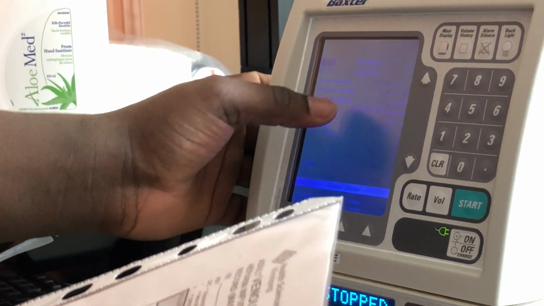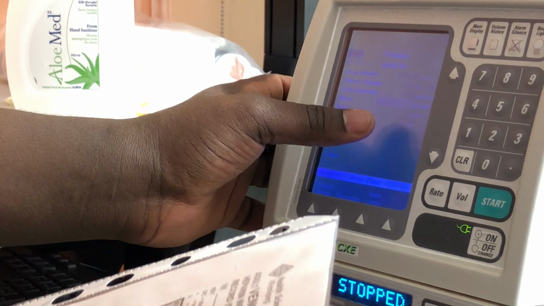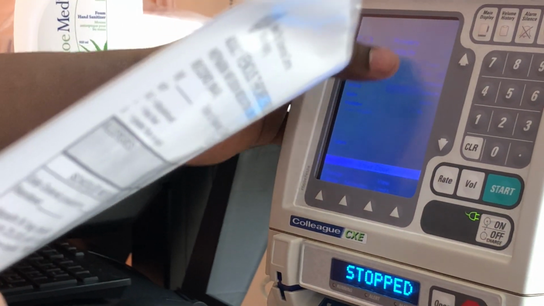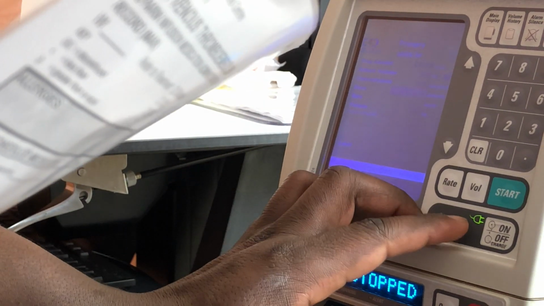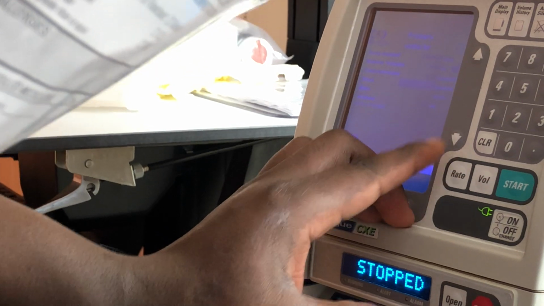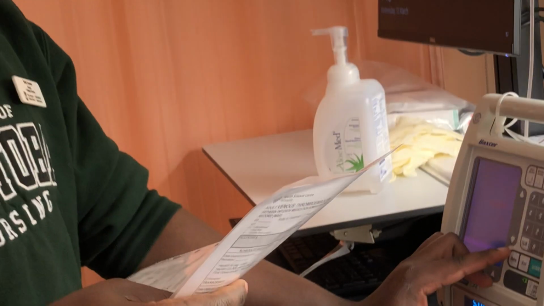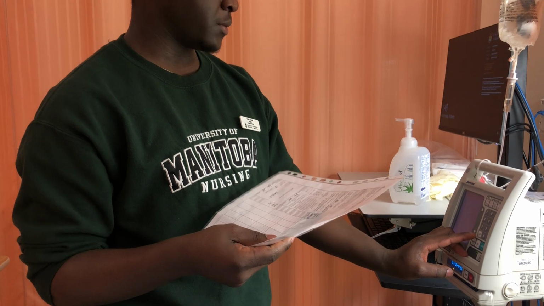Concentration is 100 units per ml, and then the dose. I've already created a label. So the dose will be 1,350 units per hour. That's the rate at which the patient will be running the infusion.